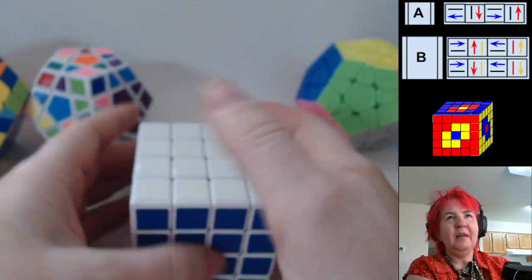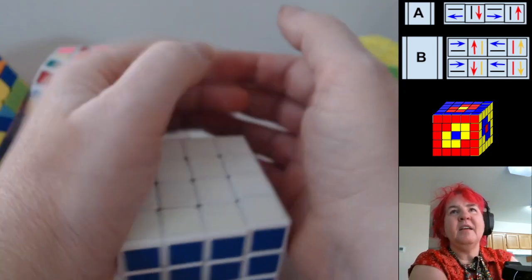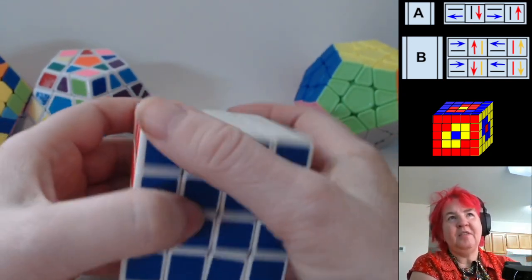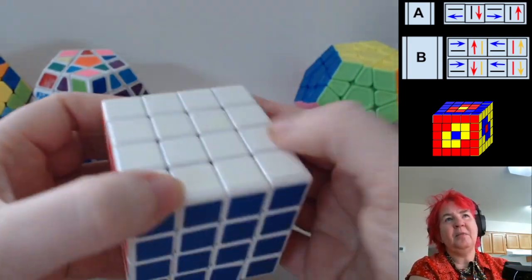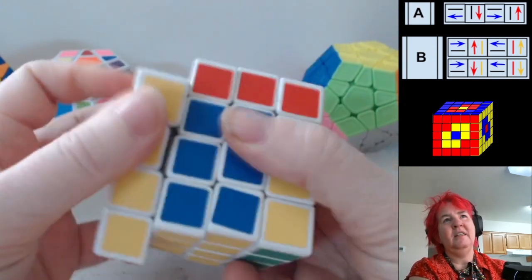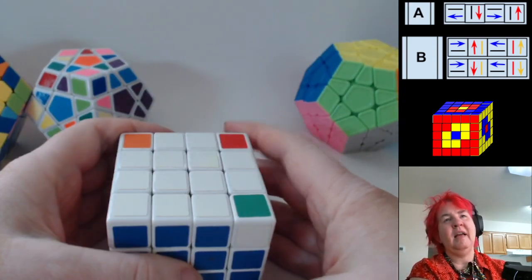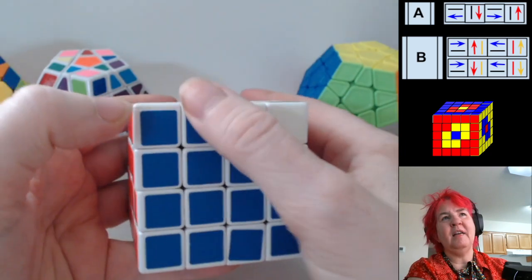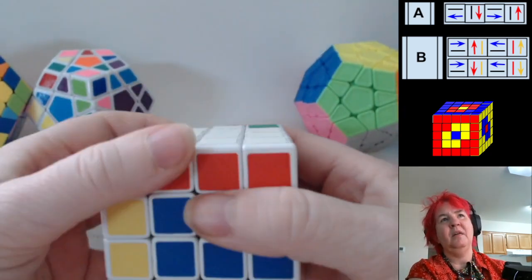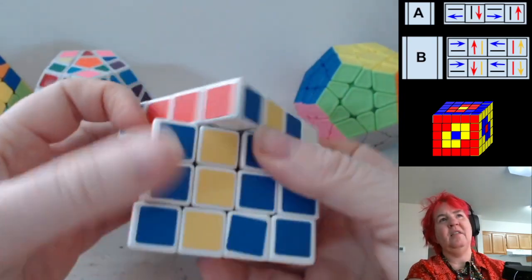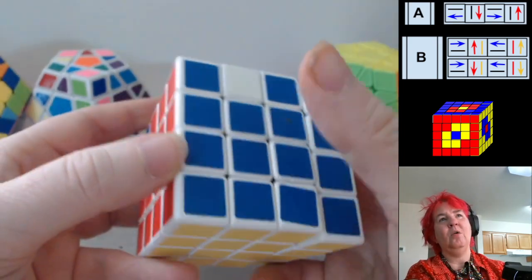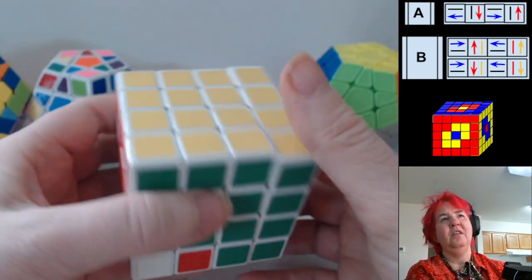Formula B is the top row and 2 columns, and that does everything else. It moves 3 pieces around. If I use the top row and the outside columns, it's going to move these 3 edges around. Up, up, down, down. Okay. If I do outside and the inside column, it's going to move edges around, not corners. So up, up, down, down. So it'll move corners or edges or, get this, centers. Okay.